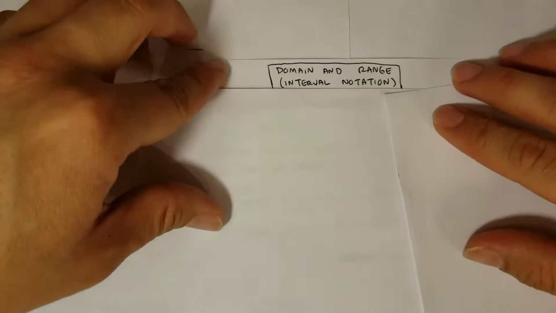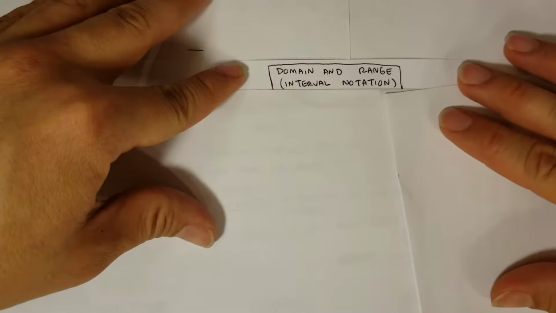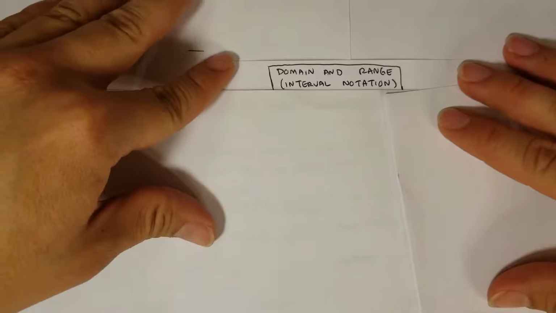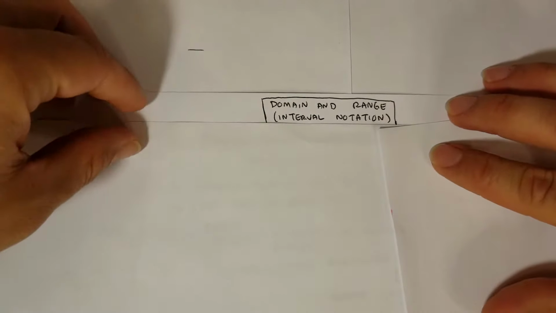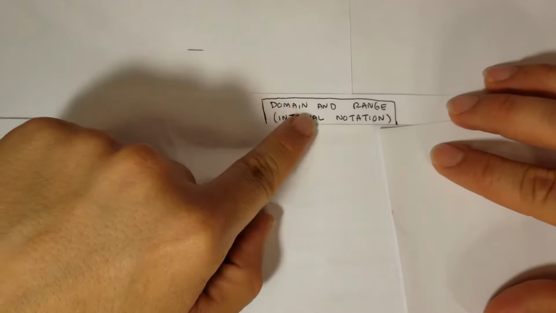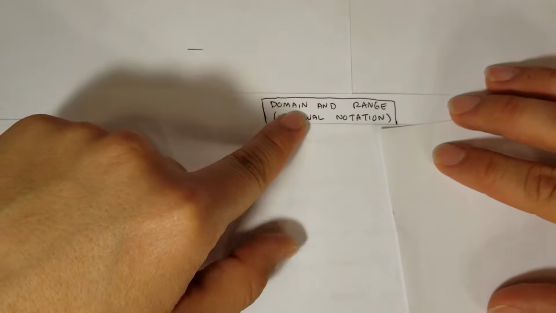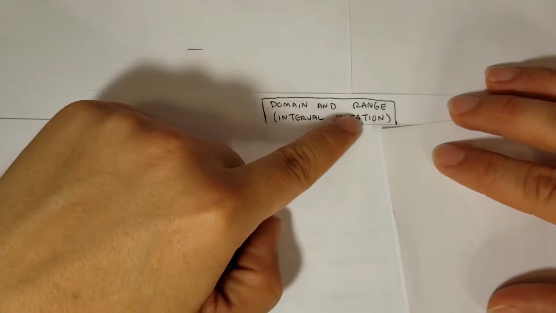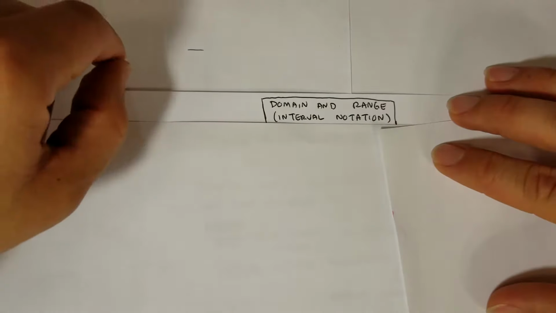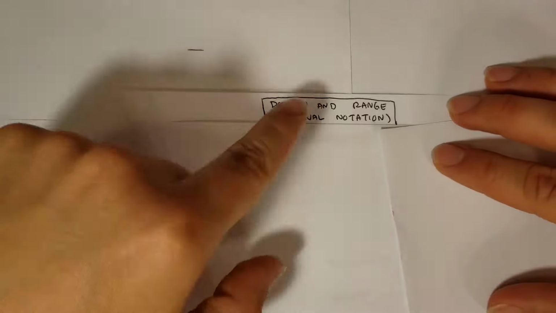Okay, guys, so in this video, we're going to be talking about domain and range. If you remember domain and range, or if you wonder what domain and range is, domain is the values of x where a graph exists, and range is the values of y where a graph exists. Specifically, we're going to be targeting interval notation today.